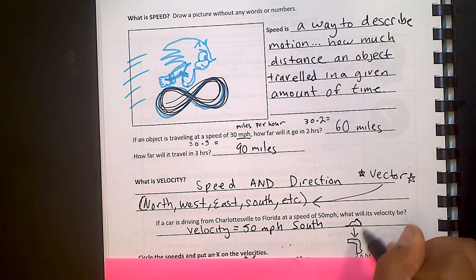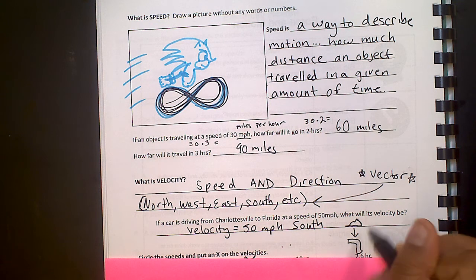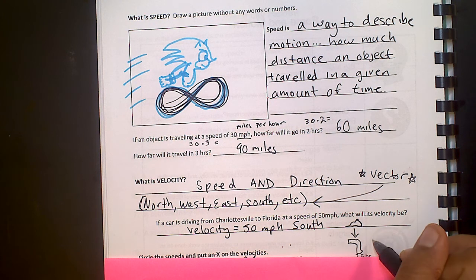I used to live in Florida. It was a very long drive south. You just take 95 south for like a day, and you get to Florida.